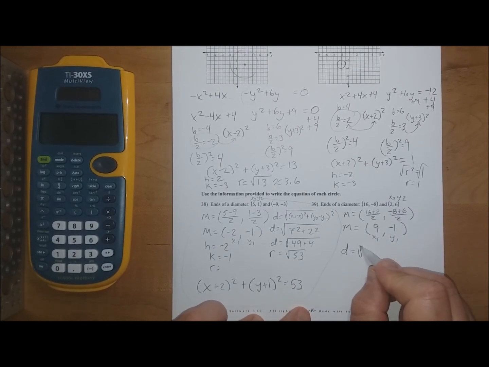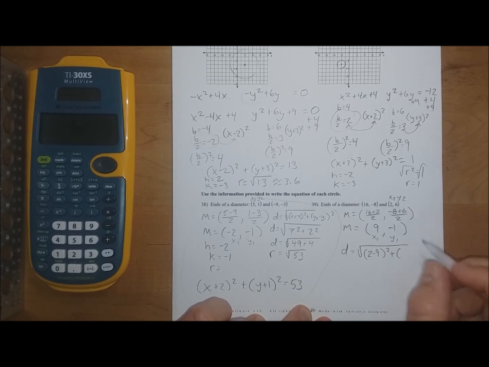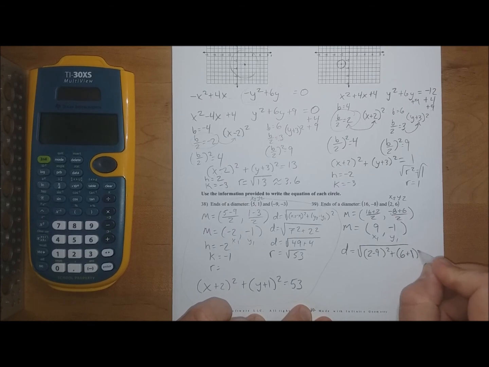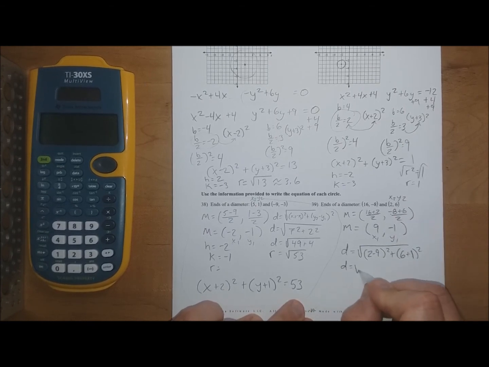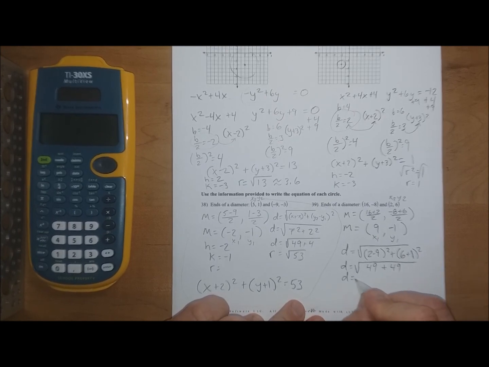And we're going to get the square root of 2 minus 9 squared plus 6 minus negative 1, or 6 plus 1, squared. Good. And when we clean that up, 2 minus 9 gives me negative 7 squared is going to be 49. And 6 plus 1 is 7 squared is another 49. So I get the square root of 98. Good.